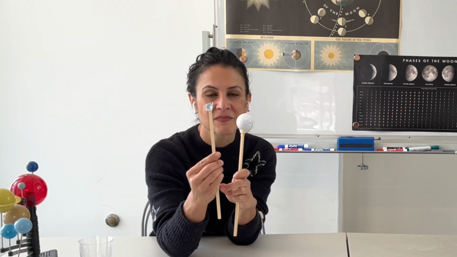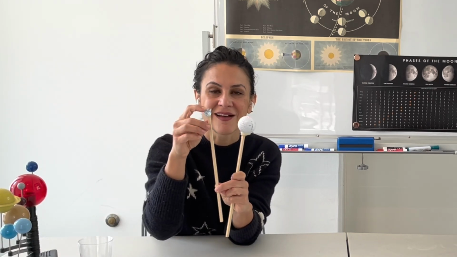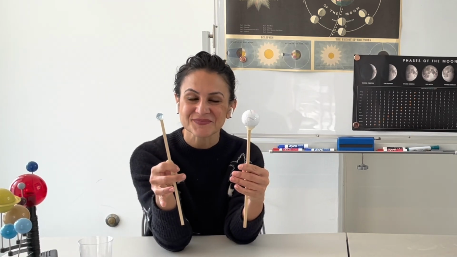Does it have its own light? It doesn't. Where is it getting its light from? Well, from the sun. It's reflecting the light from the sun onto this rock, and this rock is what reflects its sunlight onto the Earth. So cool. It's difficult to understand, but really, really cool.